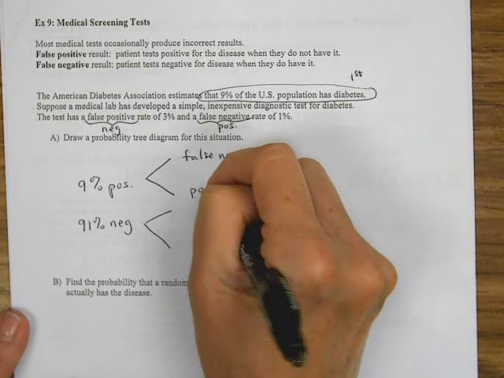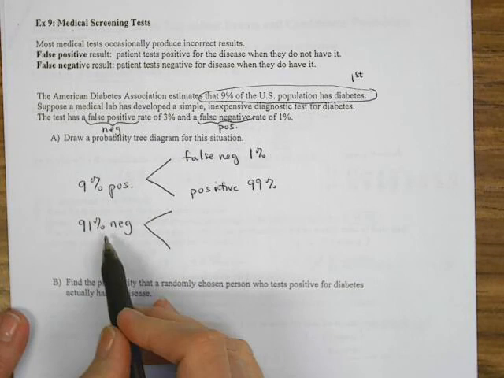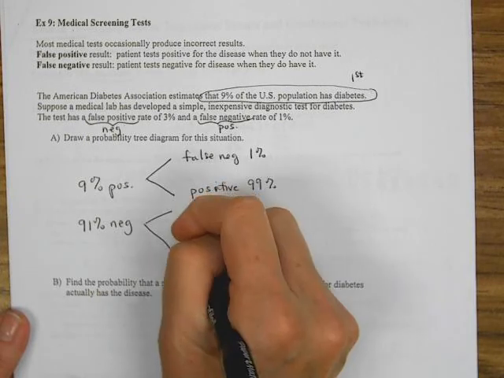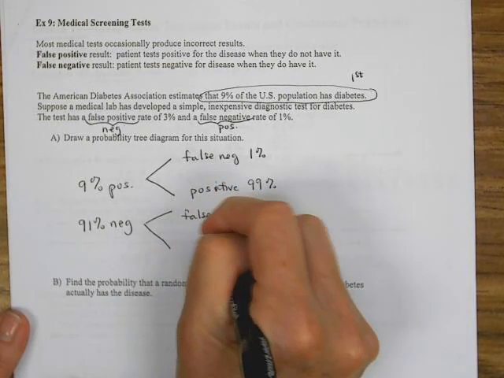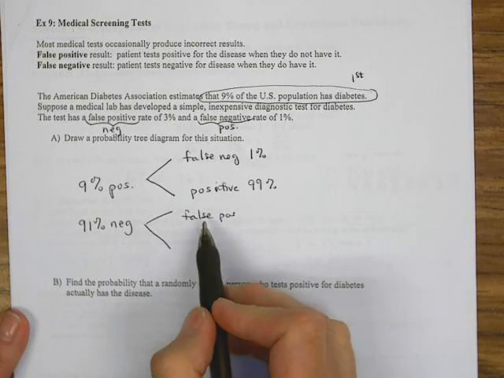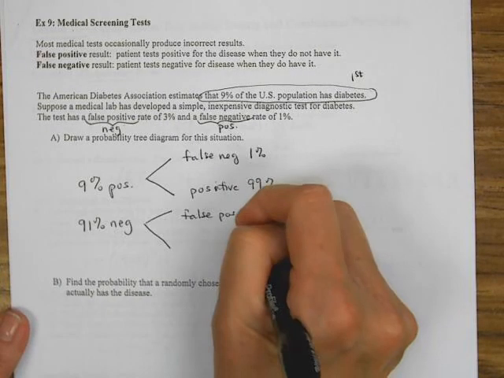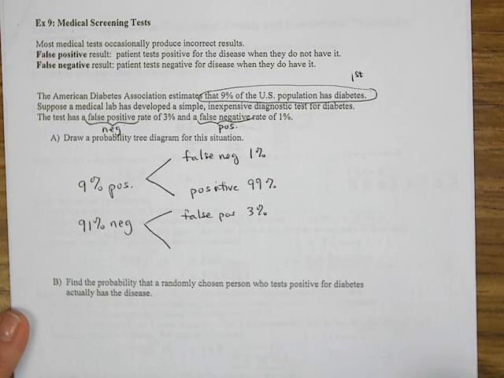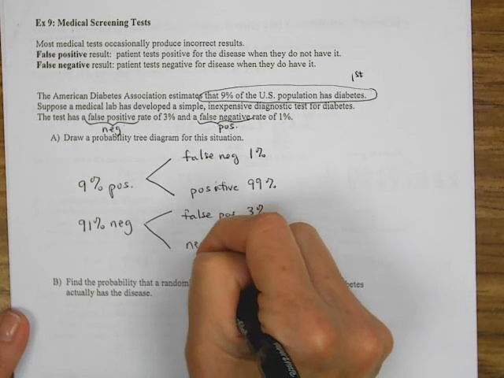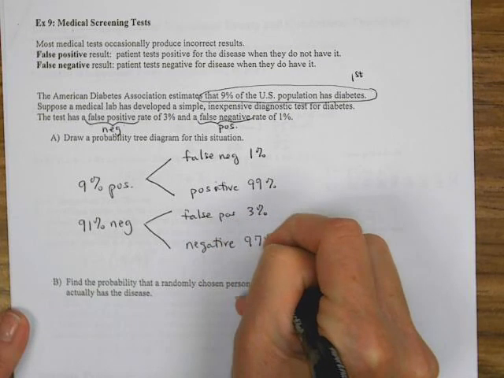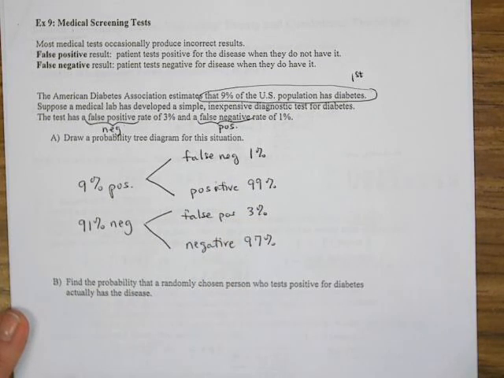Negative, all right, we know negative is associated with false positive, so let's put that category here. False positive, which means they actually do not have the disease, that test rate was 3%, which means that those who take the test and get a negative result, that would have to be represented by 97%.